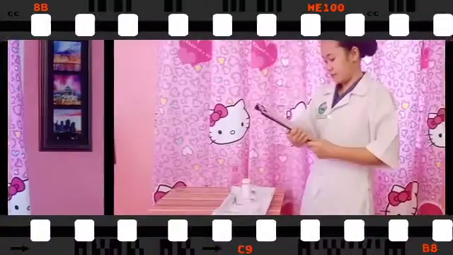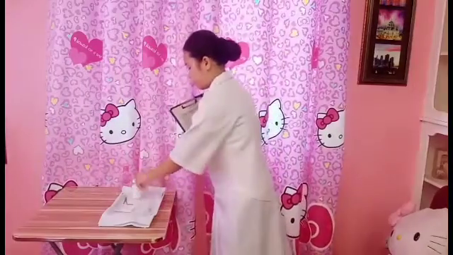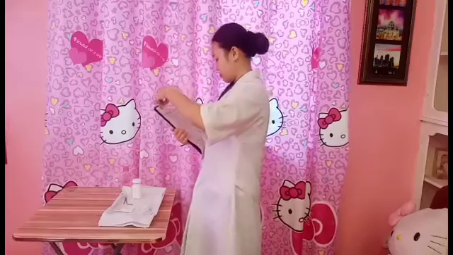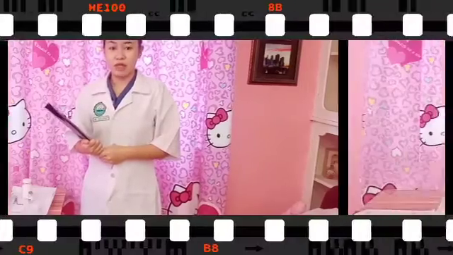Third is to check the MAR, or the medication administration record. Check the labels on the medication carefully against the MAR to make sure that the correct medication is being prepared. You need to follow 3 checks: first, when it is taken from the medication cart; second, before withdrawing the medication; and third, after withdrawing the medication. This is to ensure that the correct medication is administered to the correct patient.